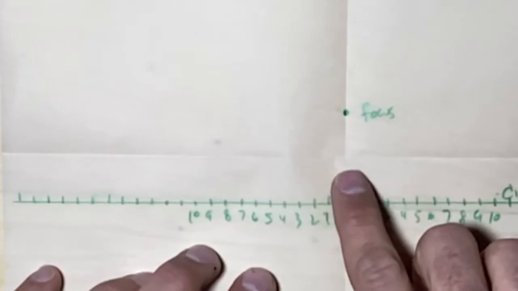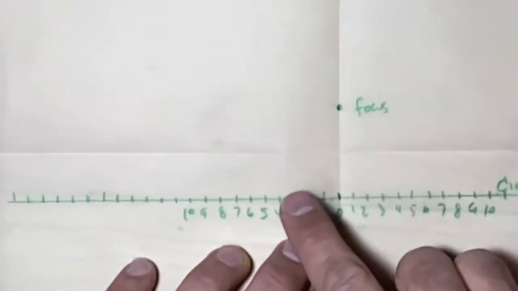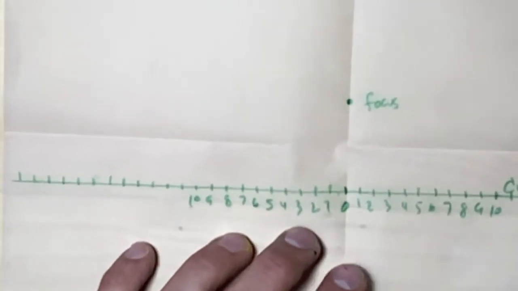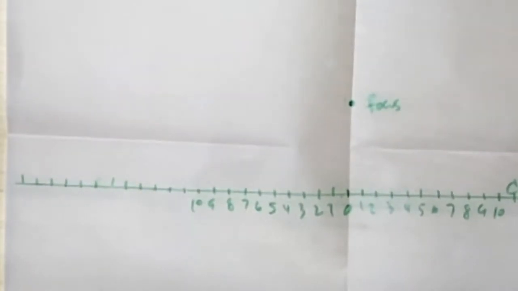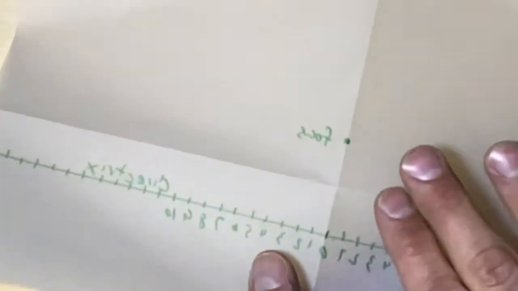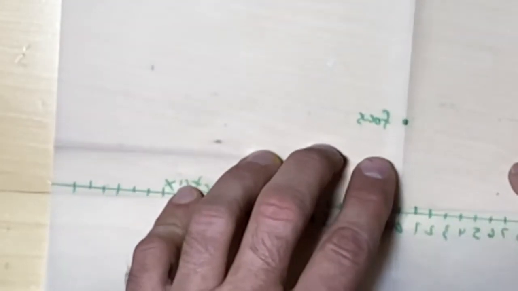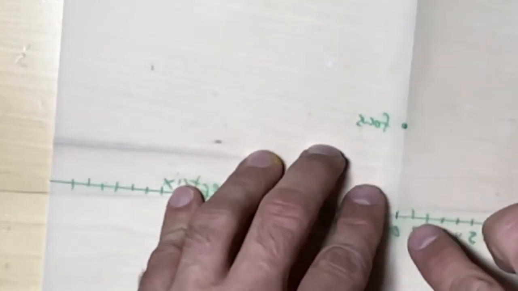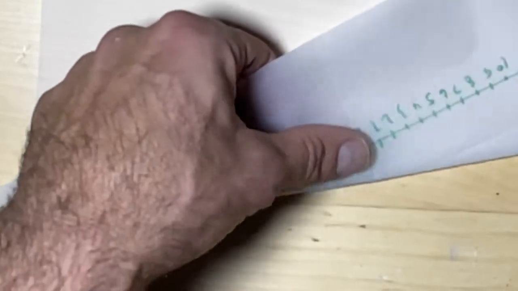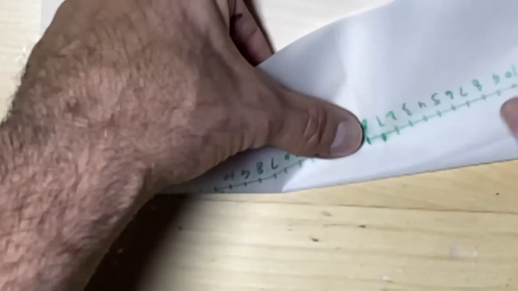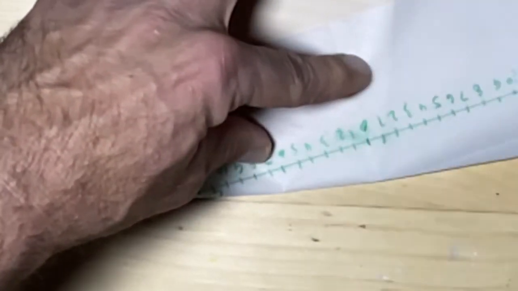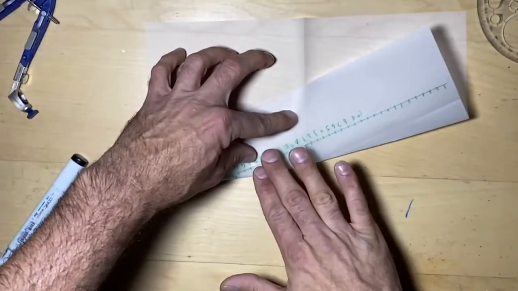We can label that later so students don't accidentally fold it on top of the vertex, because I've even done that. So the next step is going to be repeated over and over again. I actually recommend you turn your paper backwards, then you'll see the numbers. They'll face the right way when we fold it. So I'm going to now line up number 1 on top of the focus, but not the number 1, the actual little directrix line marking. And when I do that, I'm then going to fold it.